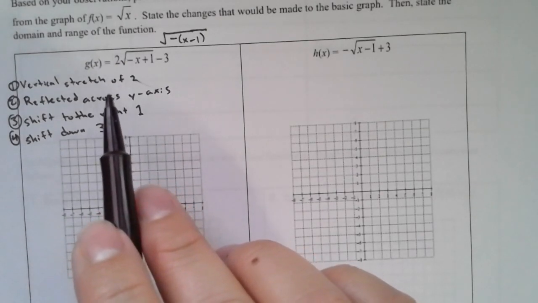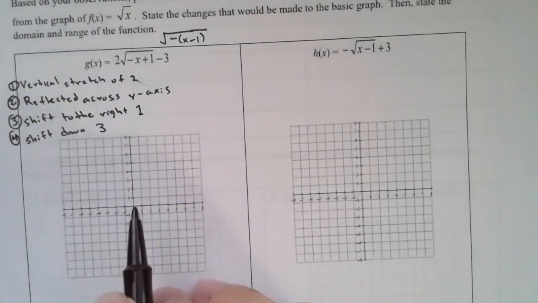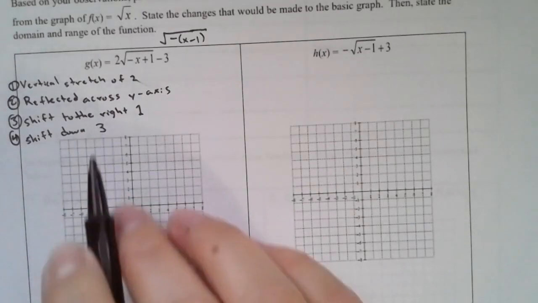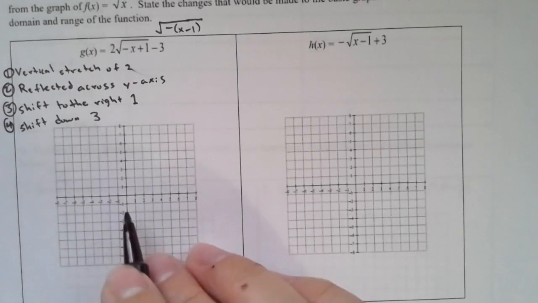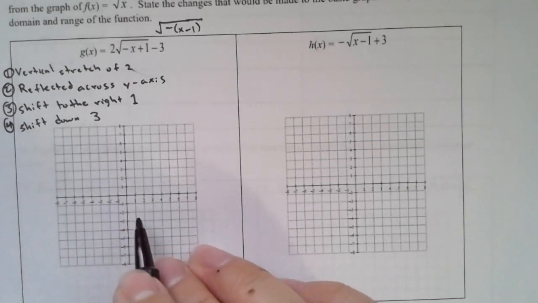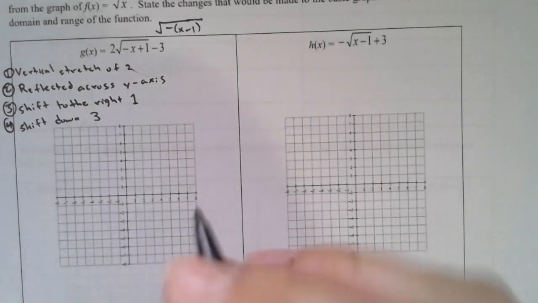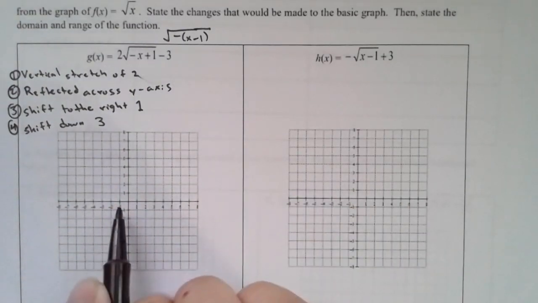Actually no, I'm not. Okay, but yeah, you do start at the origin, right, but then I don't end up at the origin. You shift down 3 to the right 1. Okay, so taking to the parent function, which is at 0, 0, I shift down 3 to the right 1.